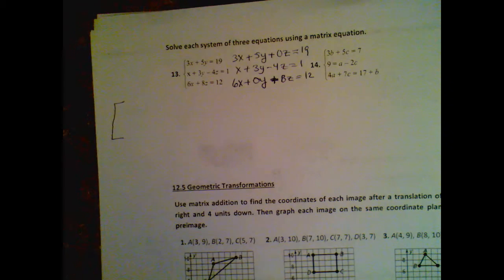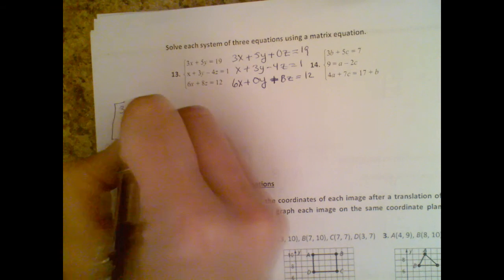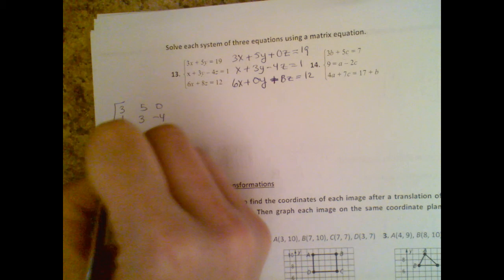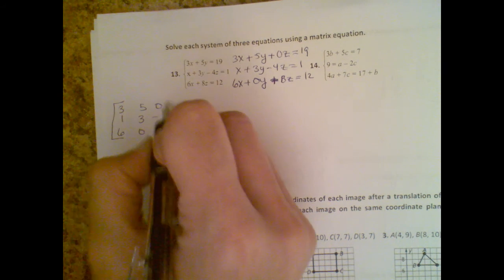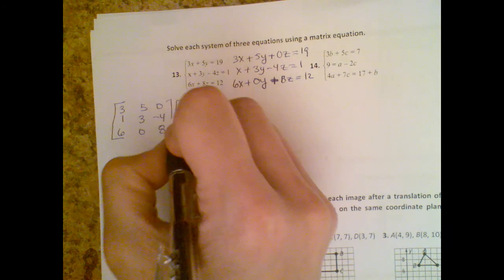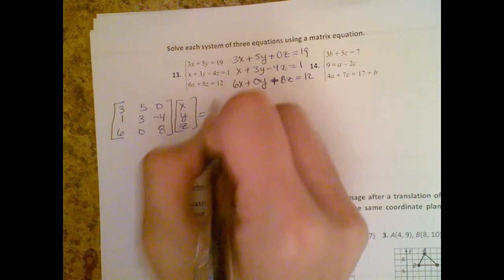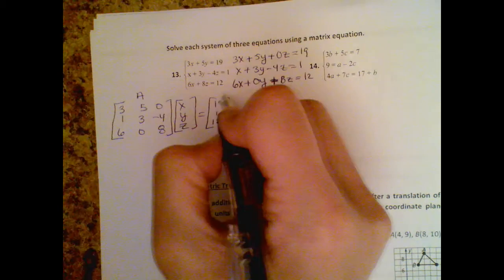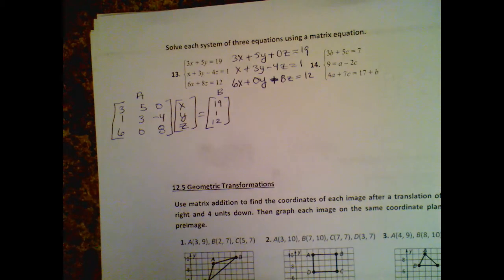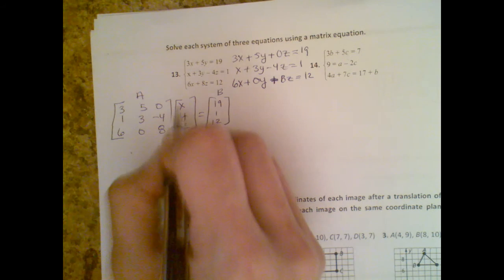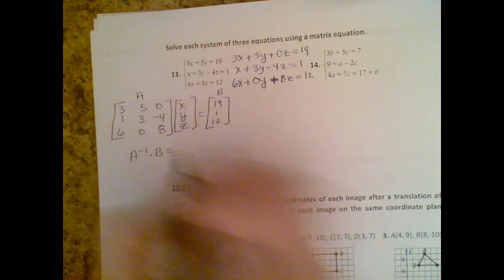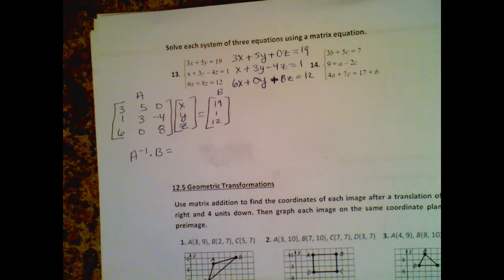So if we use our inverses, the first method, we have just our coefficients. And then our variables, so x, y, and z, the order in which we had them, and then equals our answer column. Okay, this is going to be matrix A, this is going to be matrix B. So then we're going to take, to get this answer, we're going to take the inverse of matrix A times our matrix B. And that's going to give us what our x, y, and z are.